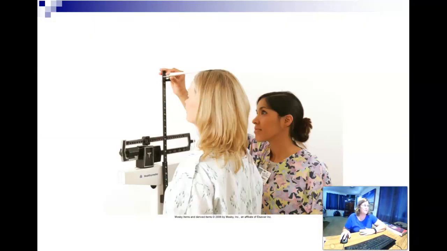As far as height goes, I was always taught to let them back into it so this doesn't accidentally drop and hit their nose. But whether you're going forward or backwards, you're going to let this bar rest lightly on their head, and then you're going to read it down here on the scale. It'll actually say read here, and it'll show you how many feet you're at and then how many inches you've come down.